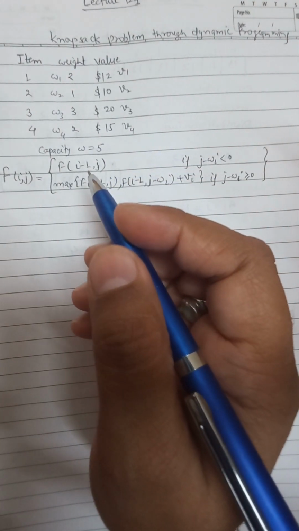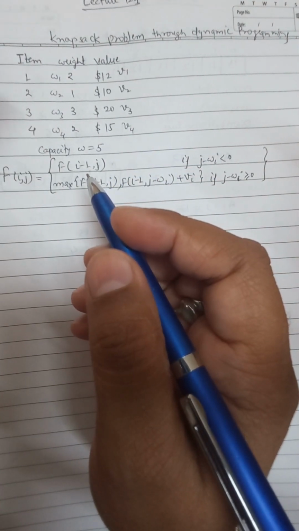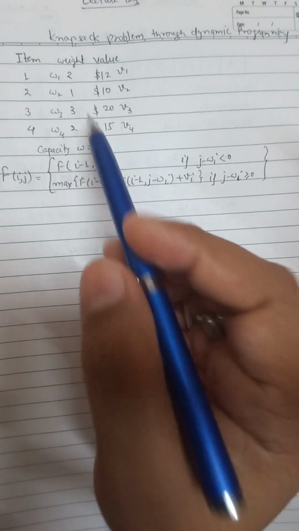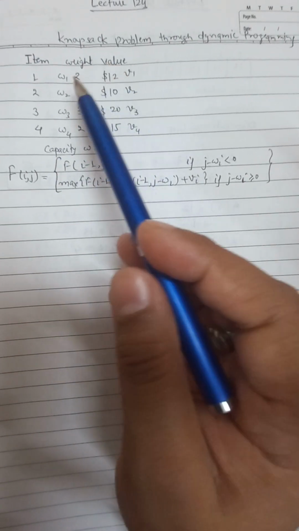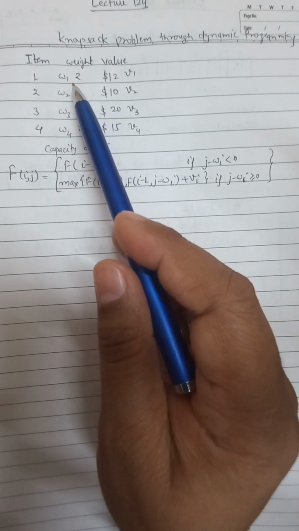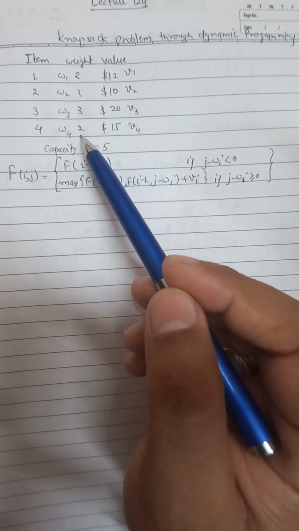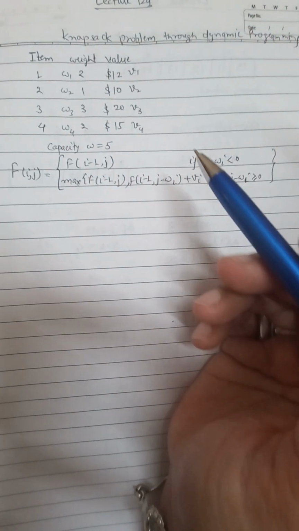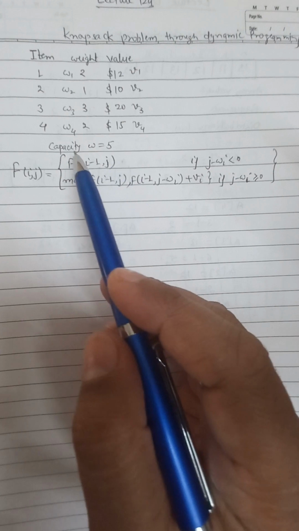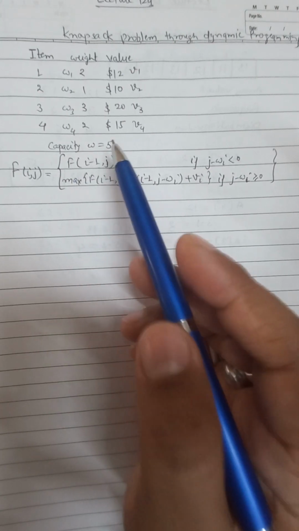In today's lecture, we are going to learn the knapsack problem through dynamic programming. Suppose the item weights and values are given already. There are 4 items with weights W1, W2, W3, W4, and the values I have considered are V1, V2, V3, V4. The capacity is 5, W is equal to 5, and the formula is given like this.